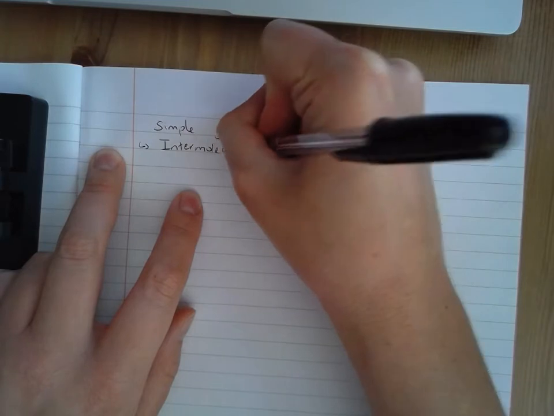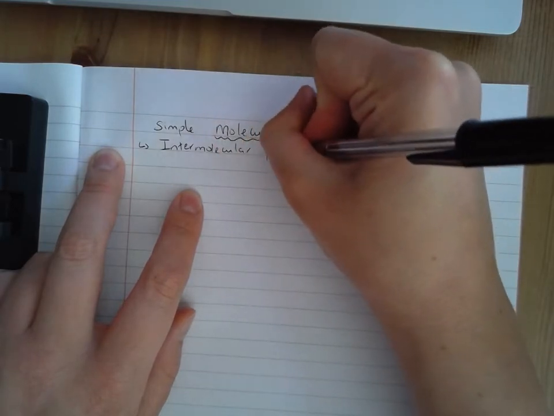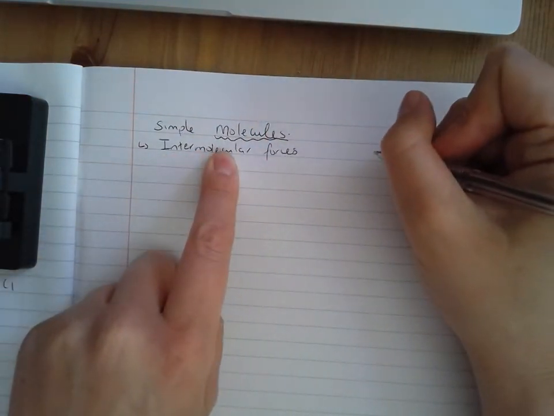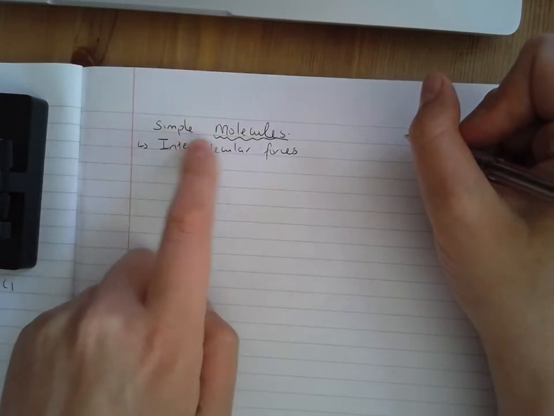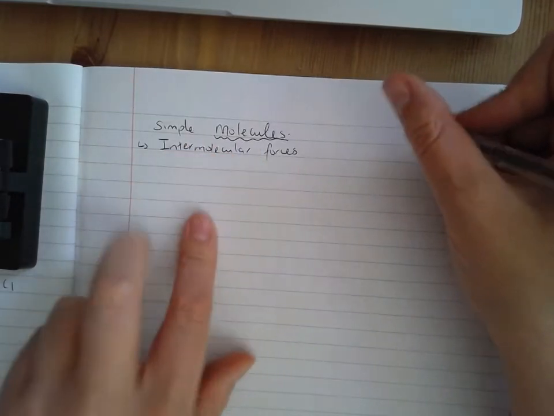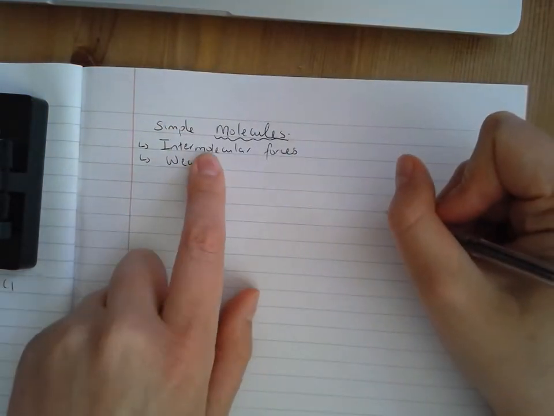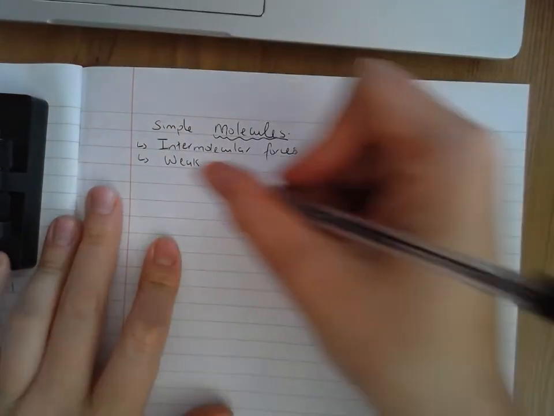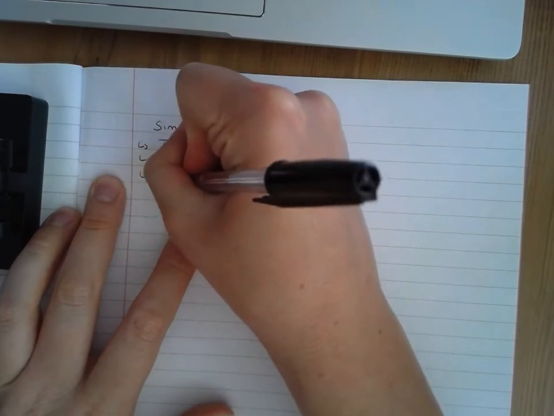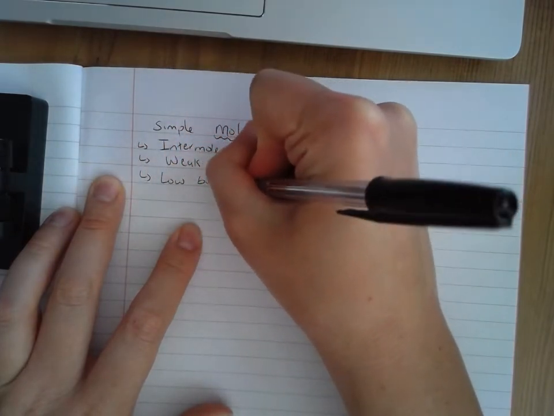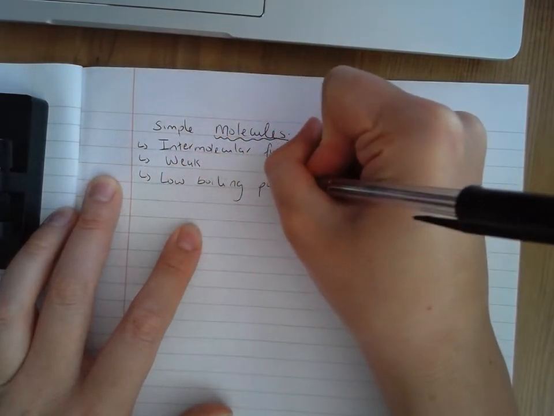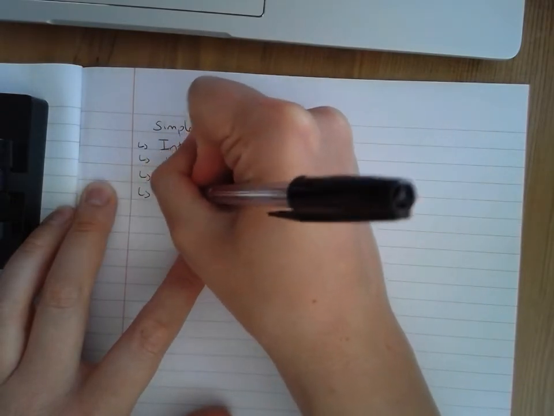That word intermolecular literally means between molecules. So the force that exists between molecules are intermolecular forces, and they are weak. Because you've got weak forces holding the molecules together, they are going to have low boiling points, and they are going to be gases at room temperature.